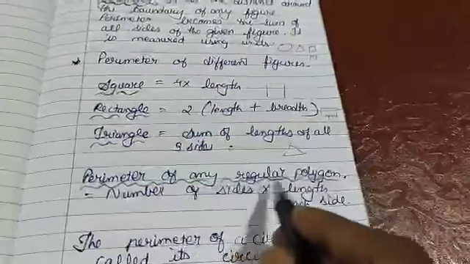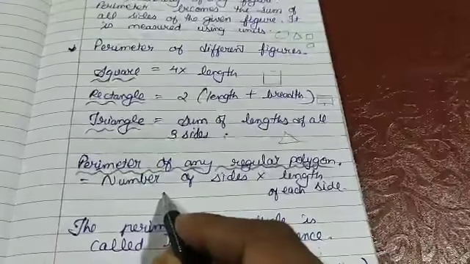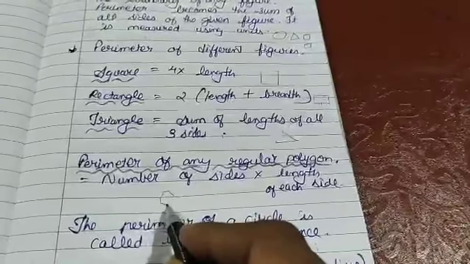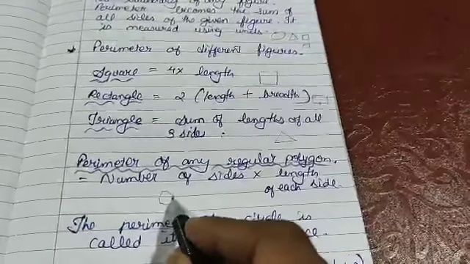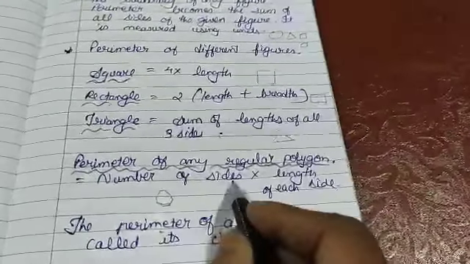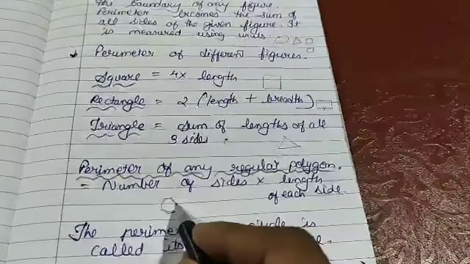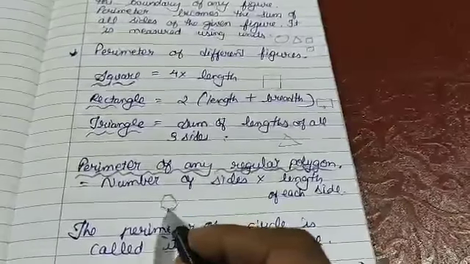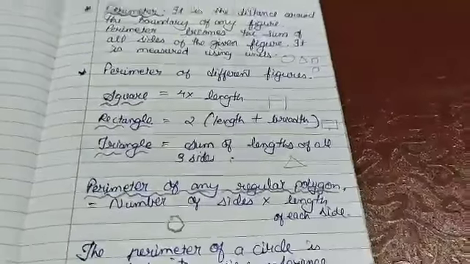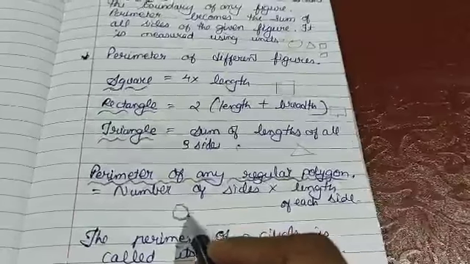Now the perimeter of any regular polygon. A regular polygon means an equilateral triangle, or a pentagon, or hexagon, or octagon, any. So how to find the perimeter of such a figure? The number of sides multiplied by the length of each side. If a pentagon is there, 5 sides should be there. If an octagon, 8 sides. If a hexagon, 6 sides. So the number of sides should be multiplied with the measure of length.